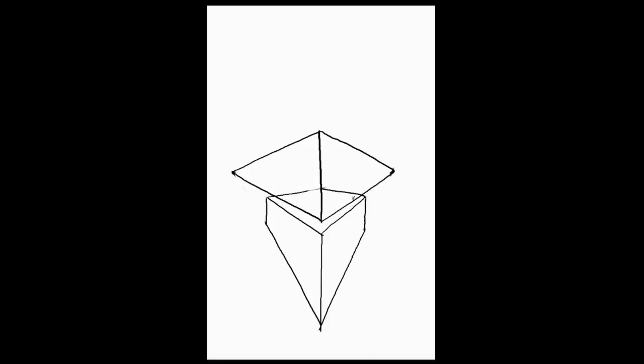Now right here, make sure that the lines you're drawing start on the roof of the one below it. Otherwise, it's going to look like this one is floating. Again, cannot stress that enough. All right here, I'm just going to erase a little bit because this is a solid object. We can't see through it.